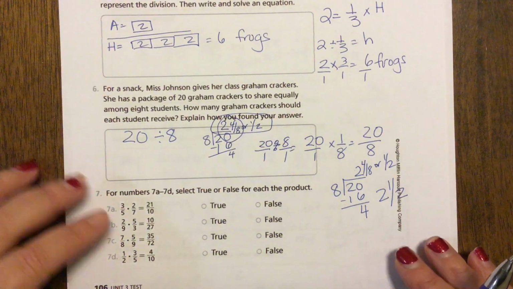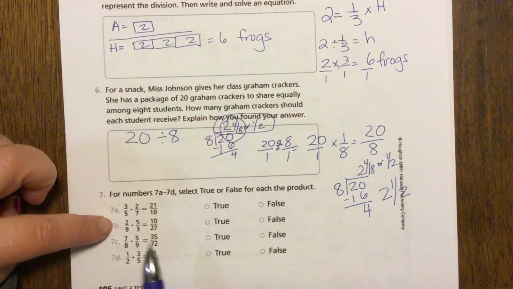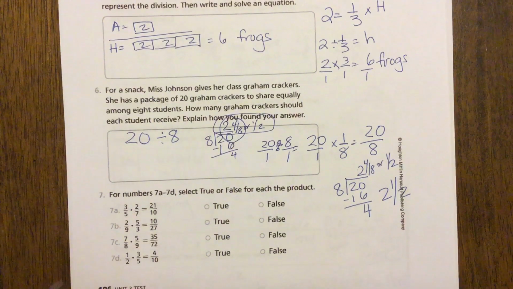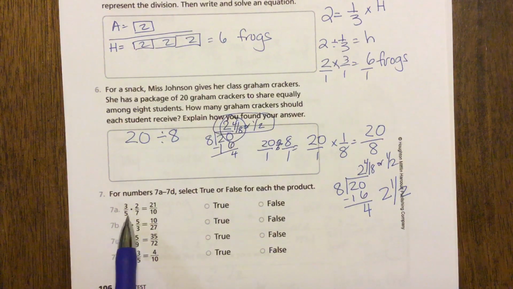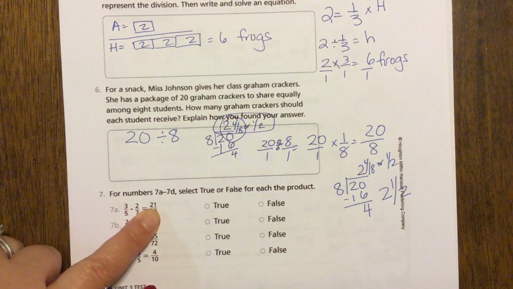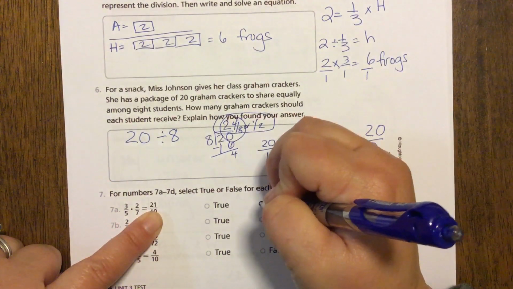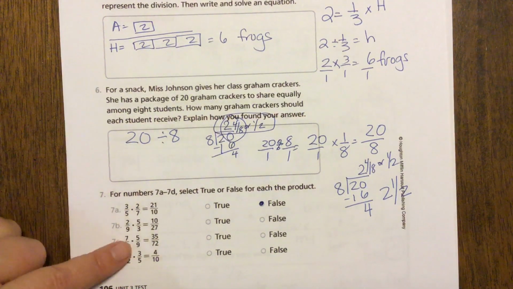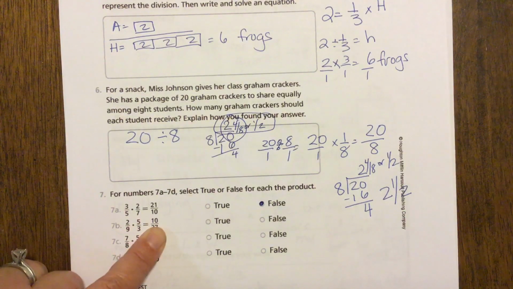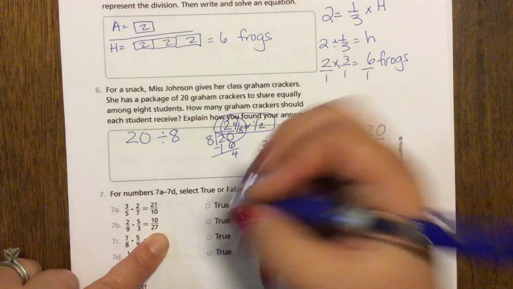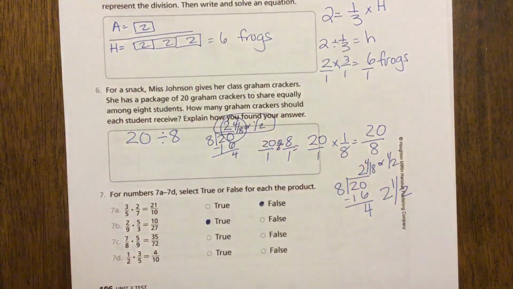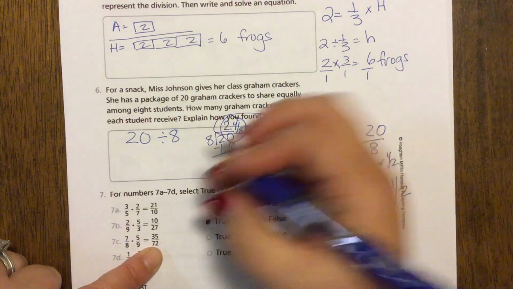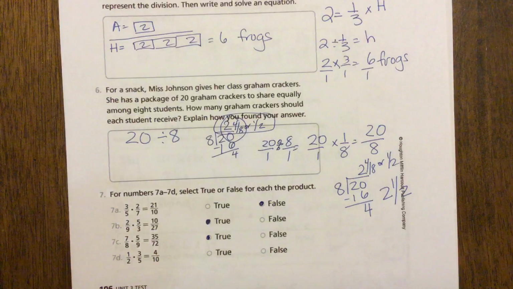So this one, we're looking at whether or not the answers would be correct. So you got to use some common sense. That's all this is. 3/5 times 2/7. Well, 3 times 2 is 6, not 21, so that's a false. I don't even need to look at 7 times. 5 times 7 is not 10 either. All right, well, 2 times 5 is 10. That's correct. 9 times 3 is 27. Well, that's correct. Okay. 7 times 5 is 35. That's correct. 8 times 9 is 72. That's correct. So it's just basically looking at the math.